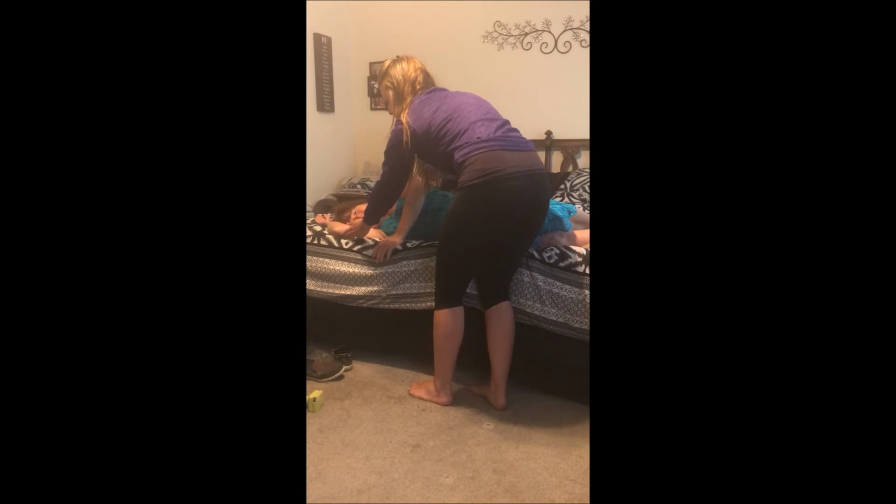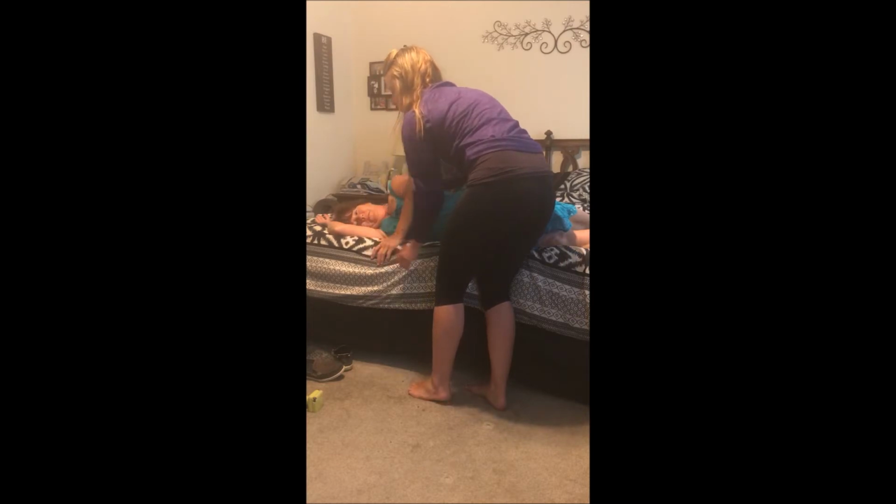So next I'm going to have my client assist me in moving her up into a seated position, but we're only going to come up about halfway. I'm going to have her rest on her elbow to get some weight bearing onto her affected side.